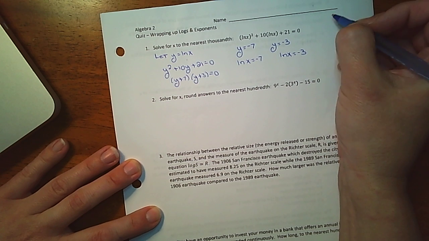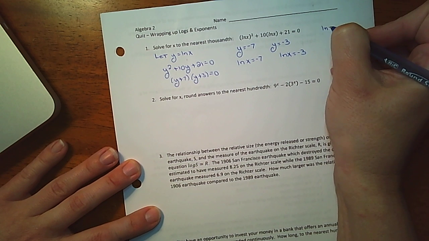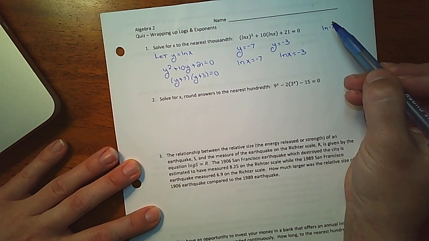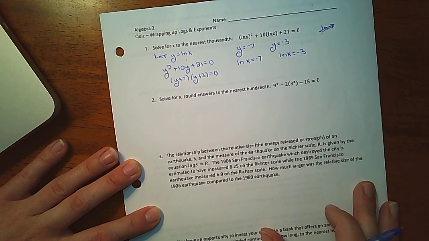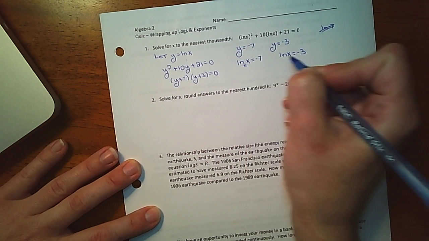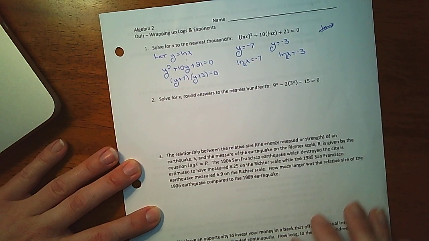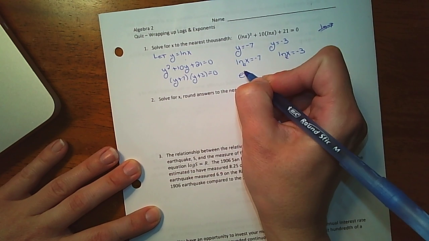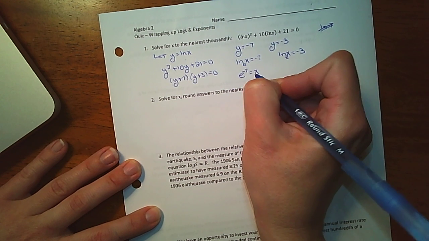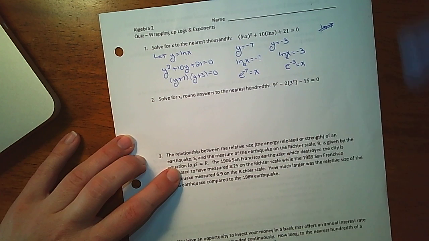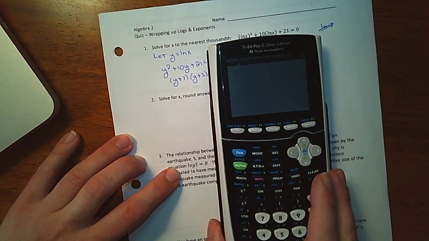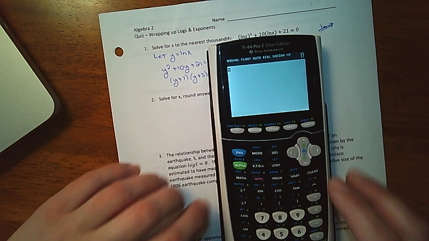What you guys wanted to do was, if you have the natural log with a -7 next to it, this doesn't exist. But these guys have little bases of e. So this becomes e to the -7 equals x, e to the -3 equals x, and then we go to our calculators. Turn it on here. Let me brighten it up a little bit.